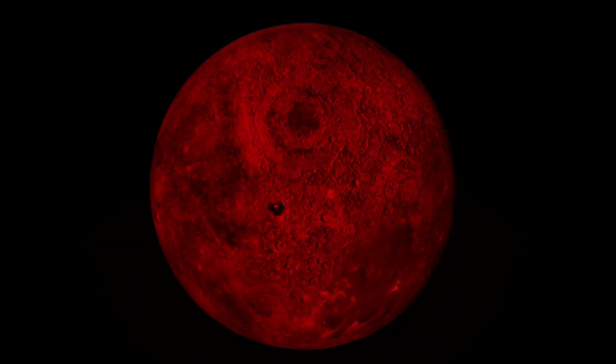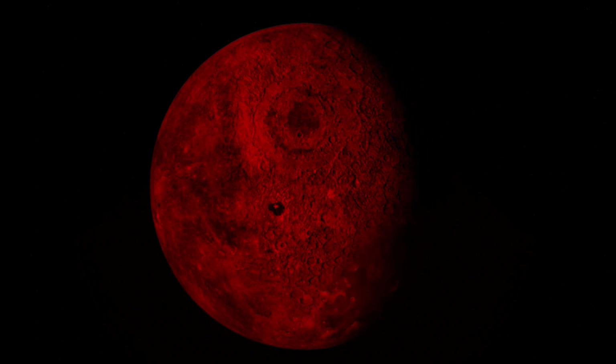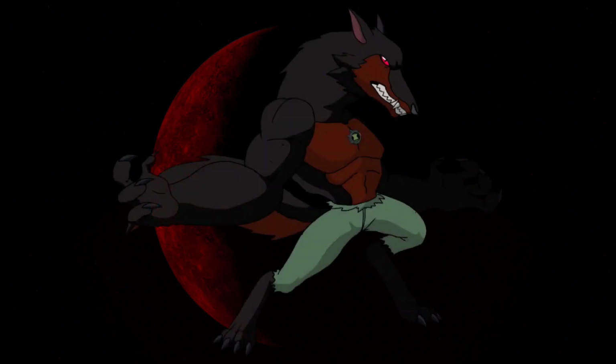A lunar eclipse hangs high in the night sky. You run through the thick woods from the beast of the blood moon, Night Howler.